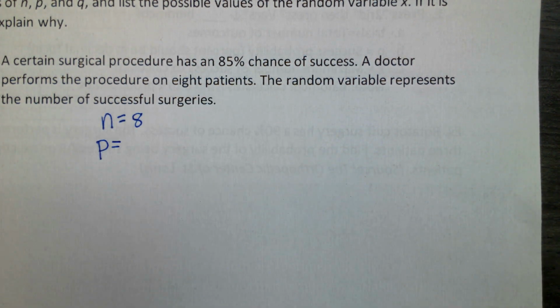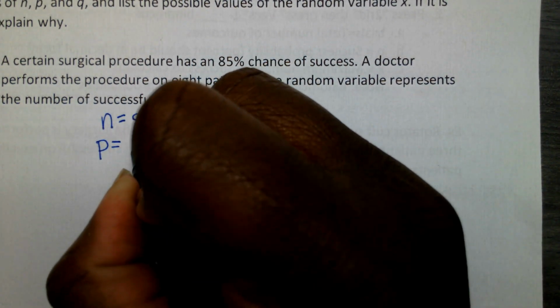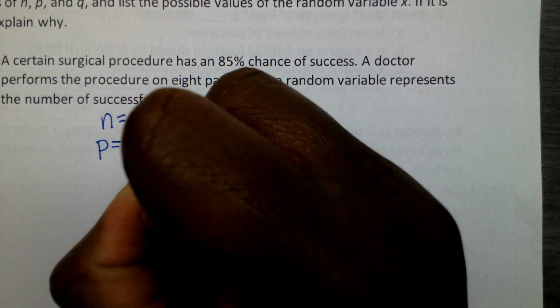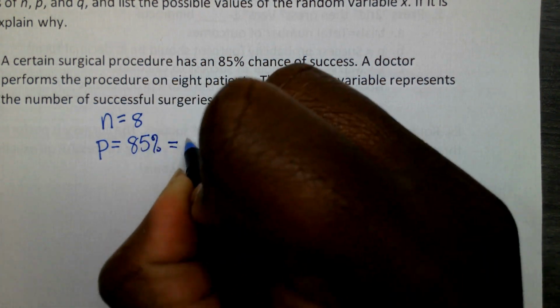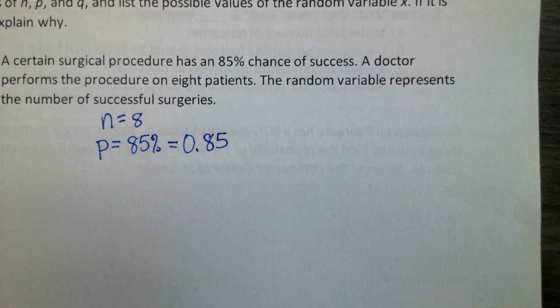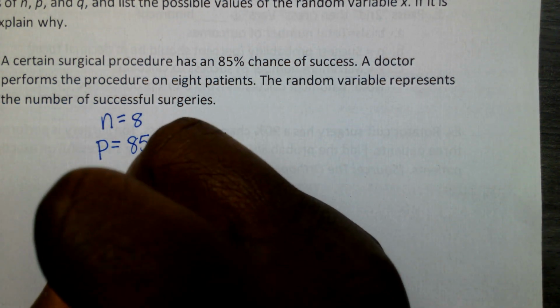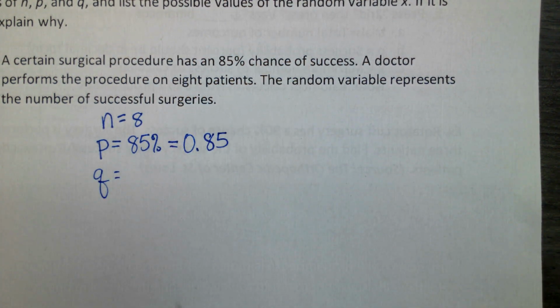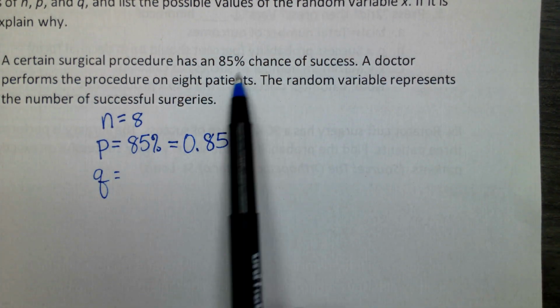P is our percentage of success: 85%, which we change to a decimal. Normally I just go straight to the decimal, but I just wanted to make that correlation.